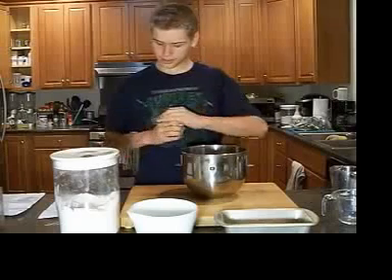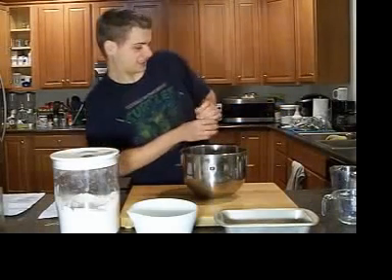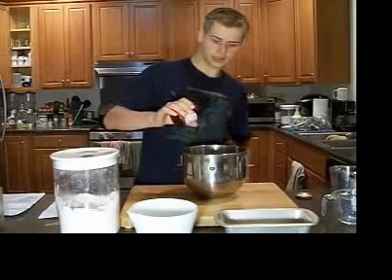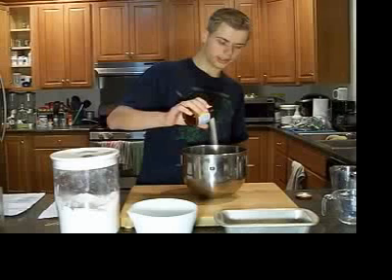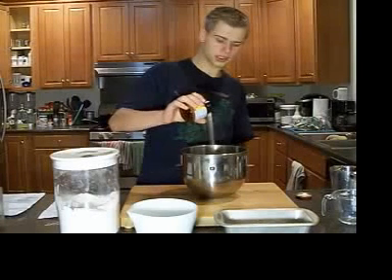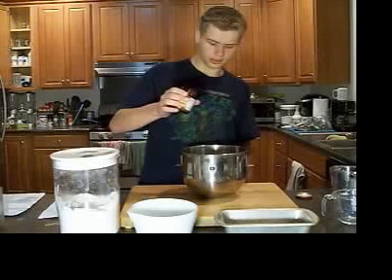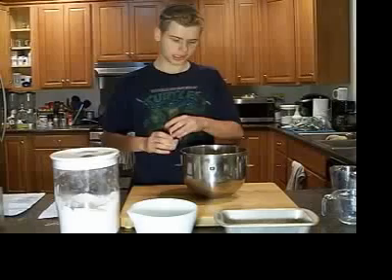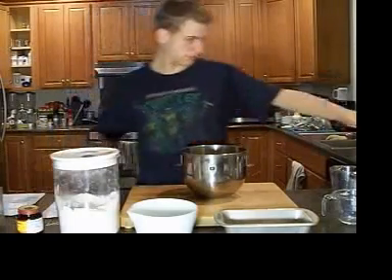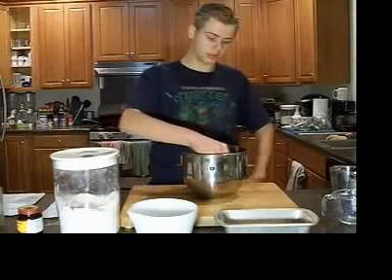Okay, then add yeast. Now, yeast is a fungus, and it's used to create CO2 and alcohol. So I don't really know how much to add in here. Yeah, I think that's enough. I have no idea what I'm doing. Then it says stir. So slowly stir. Do that.